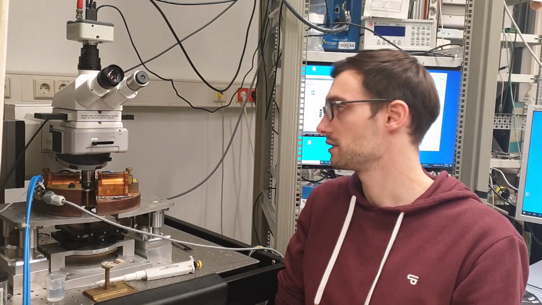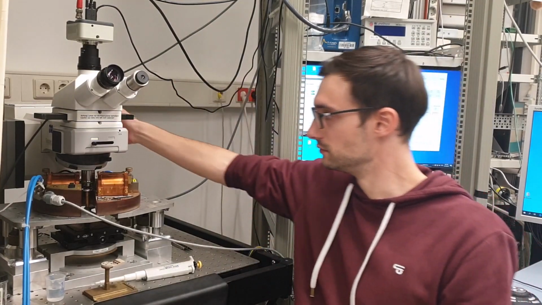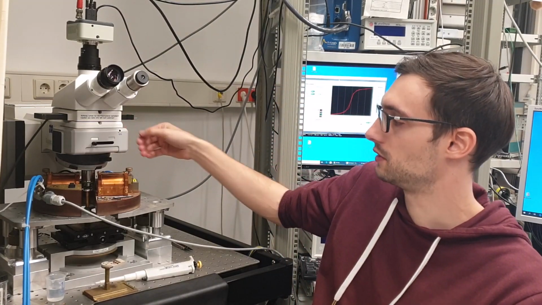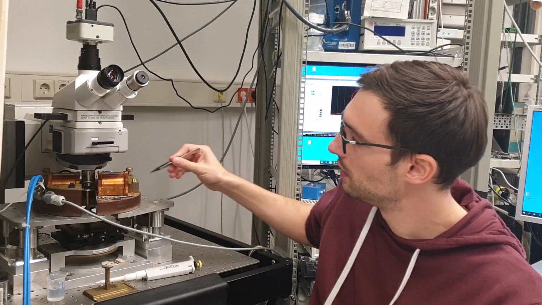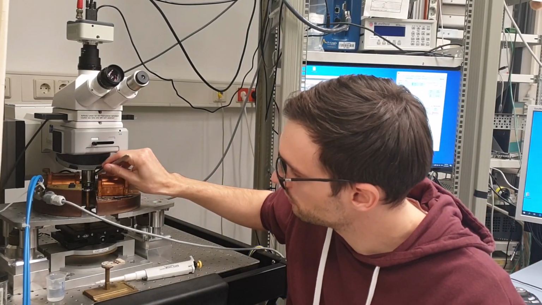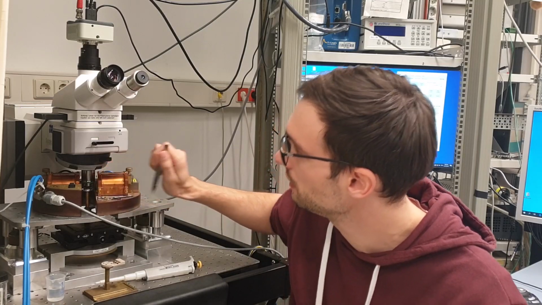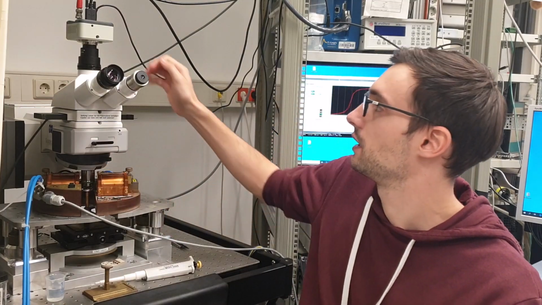So the basic parts are a light source, which is here, a polarizer, which sits here to give linear polarized light, an objective here to focus on the sample surface, which lies on the sample holder here, and a camera to visualize the magnetic microstructure.